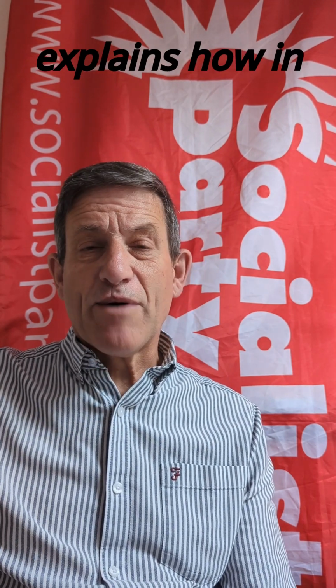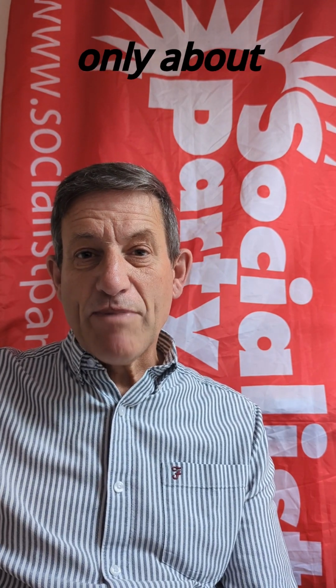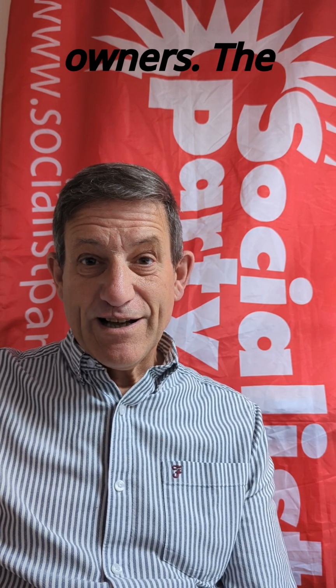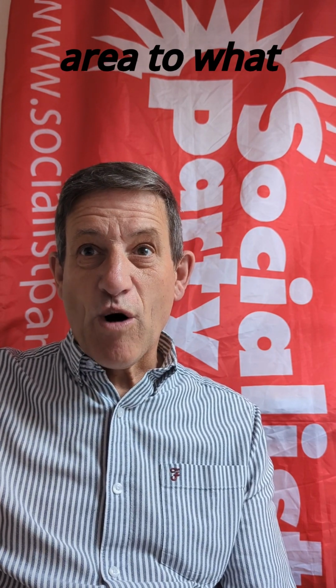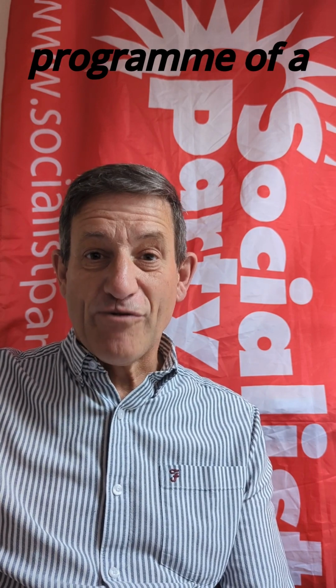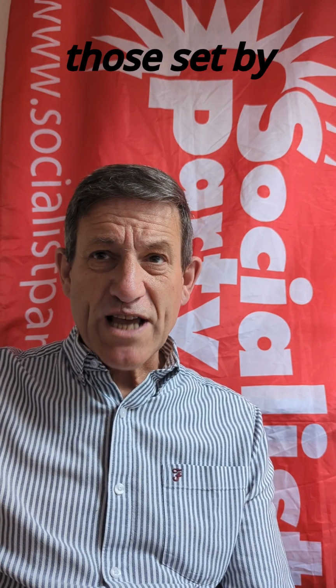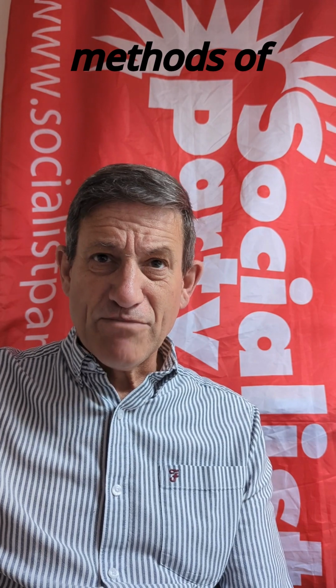And Trotsky explains how in 1905, it was only about half of the privately owned land that belonged to just 30,000 great landowners, the equivalent area to what was owned by 10 million peasant families. And as Trotsky comments, these land statistics constitute the finished program of a peasant war. And the law of combined development had meant that the peasant had a desperate battle to try and match prices with those set by the productive farming methods of modern agriculture.